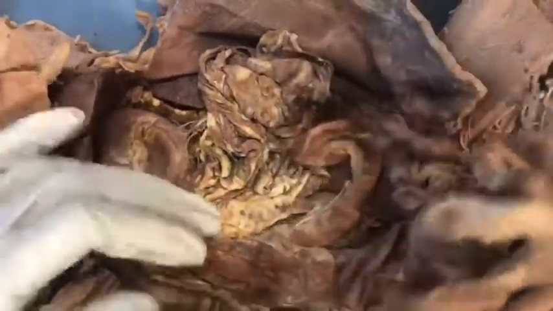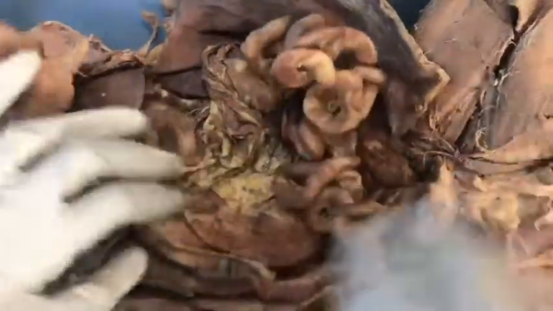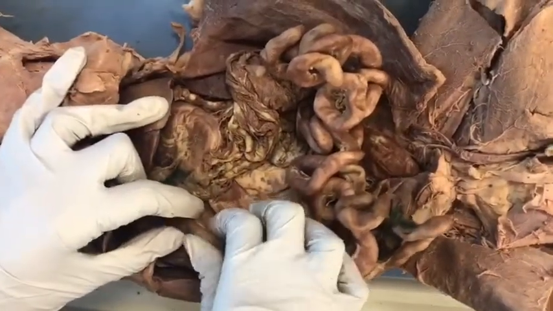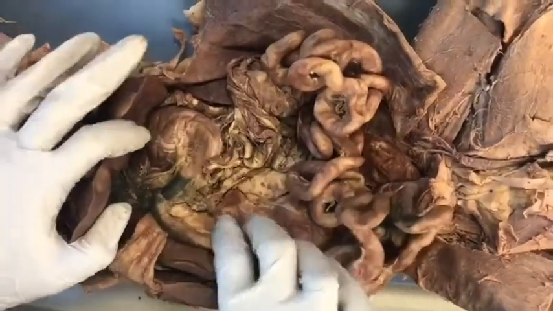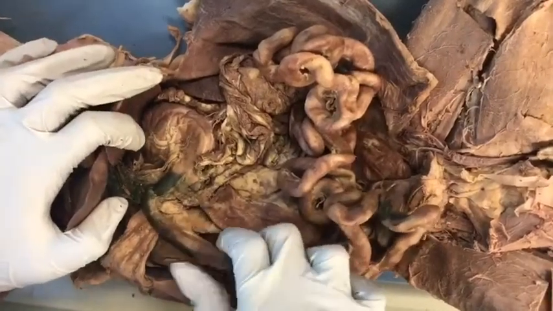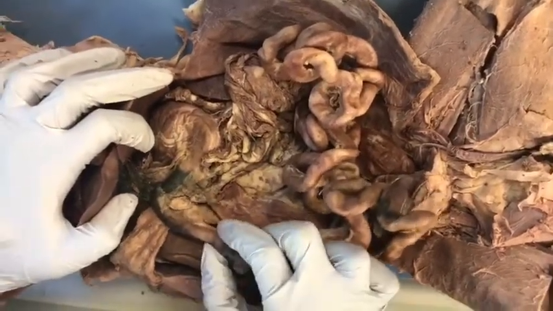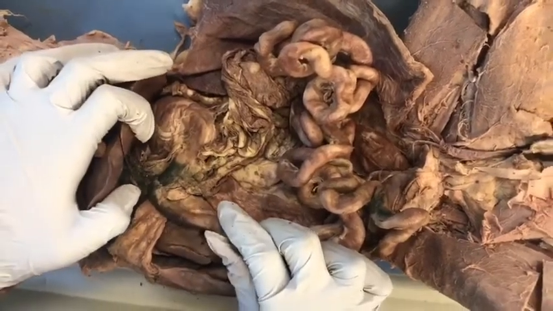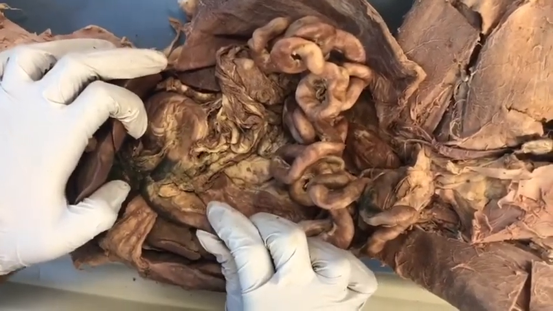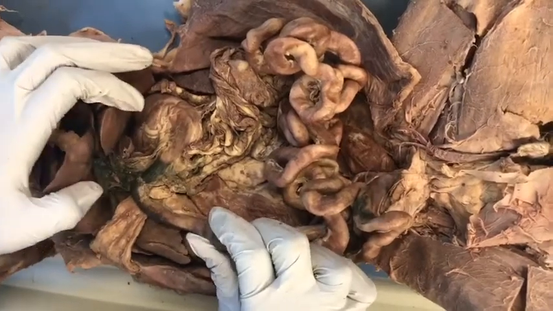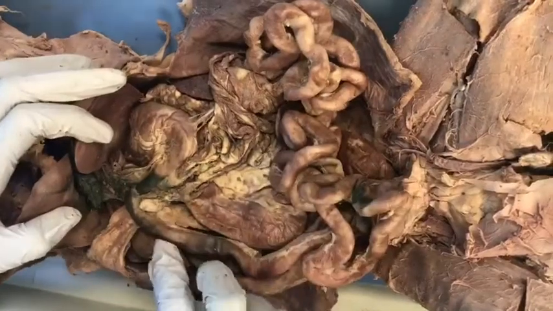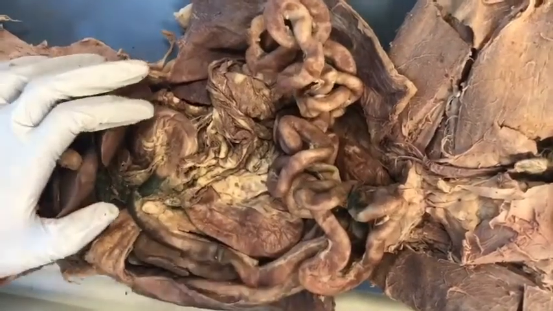So next is the duodenum. It's the very first part of the intestines. So it receives partially digested food known as chyme from the stomach and plays a vital role in the chemical digestion of that and preparation for absorption in the end in the small intestine. So it's right here. It's the starting part.